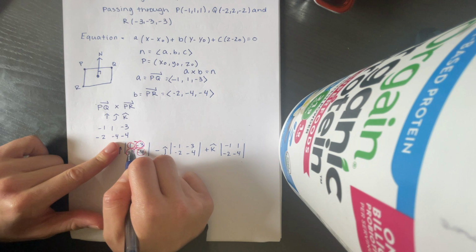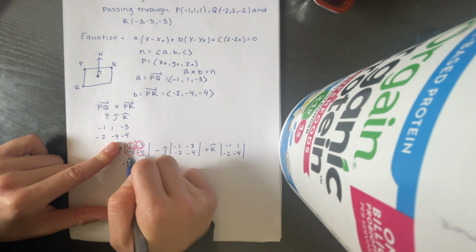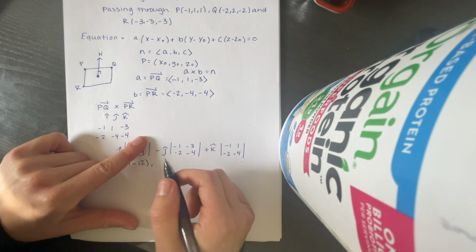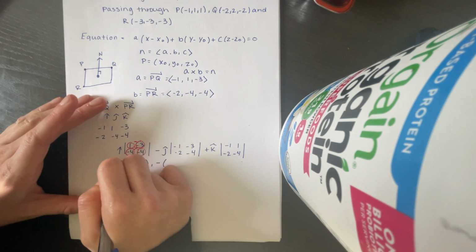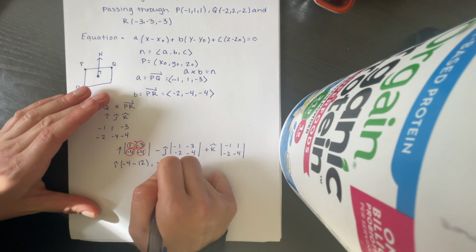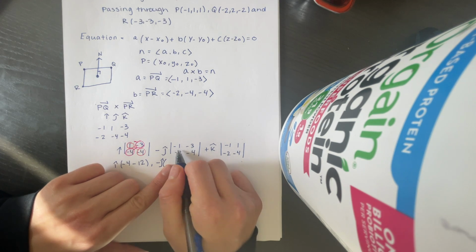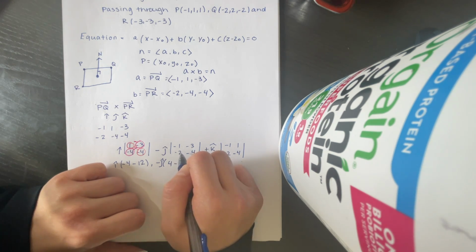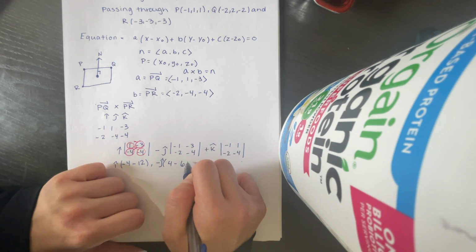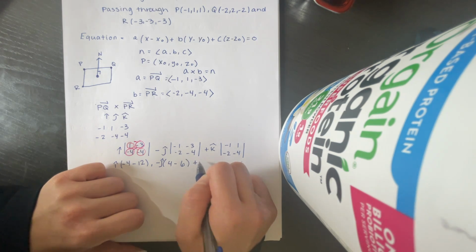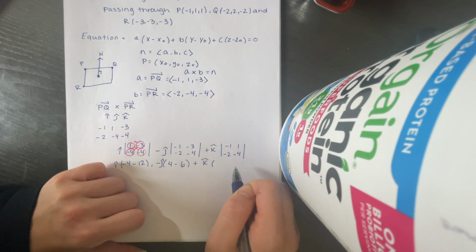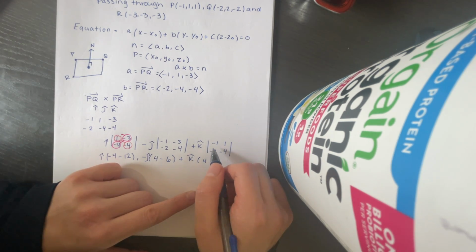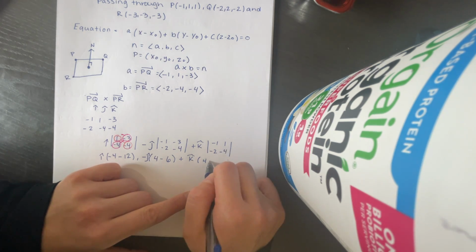So we have -4 minus 12, that's for our i, and this is going to be our j. Negative 4 times negative 1 is positive 4 minus positive 6, plus k. Negative 4 times negative 1 is positive 4 minus negative 2.